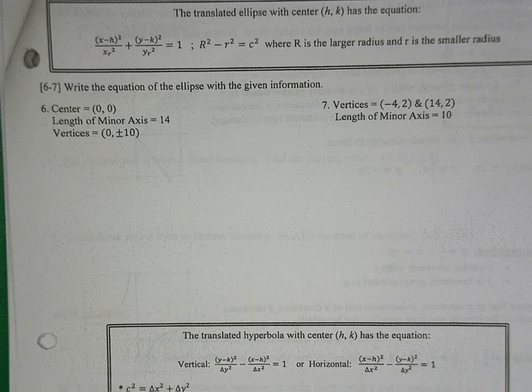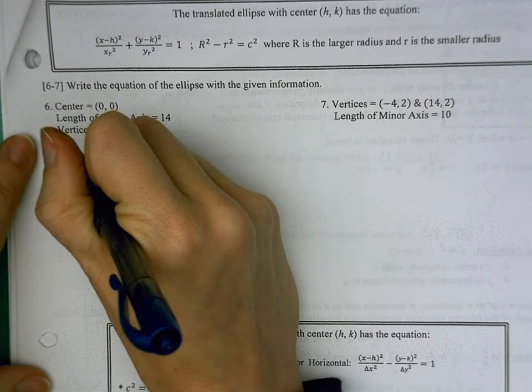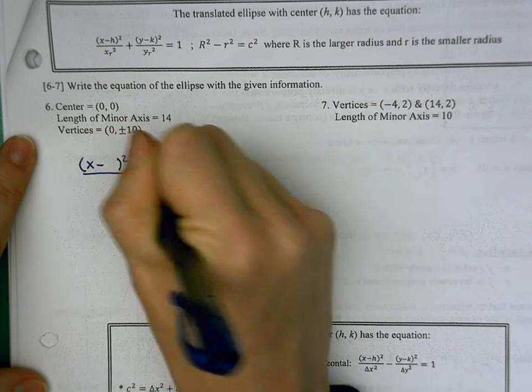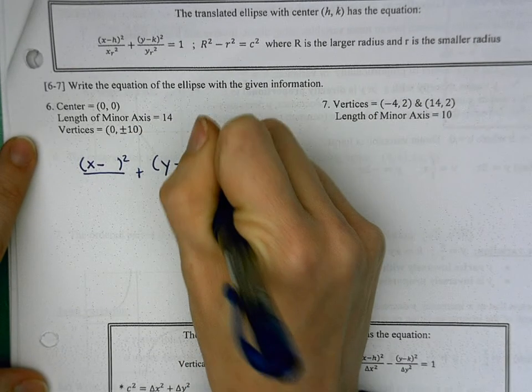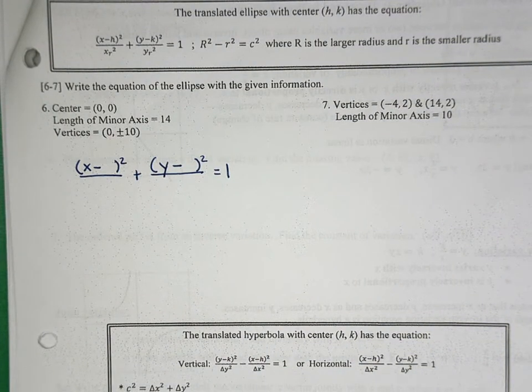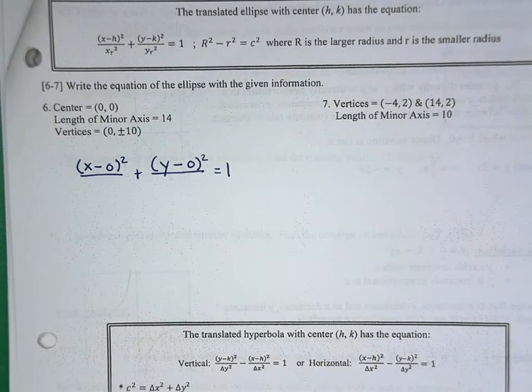Okay, so we are looking at an ellipse here. It doesn't matter whether x or y comes first in an ellipse, so I'm just going to set it up as though x is first. So we've got our base equation here. My center is at 0, 0, so I'm plugging that in.